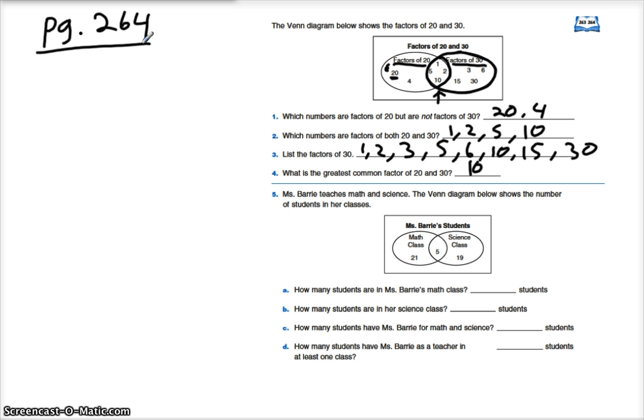So we're really reading a Venn diagram and getting information from it, but instead of English information where you compare and contrast, we're looking at math information. Again, the tricky thing is going to be looking at this middle. I'm going to start the bottom one and you can finish it. It says Miss Berry teaches math and science. The Venn diagram below shows the number of students in her classes.